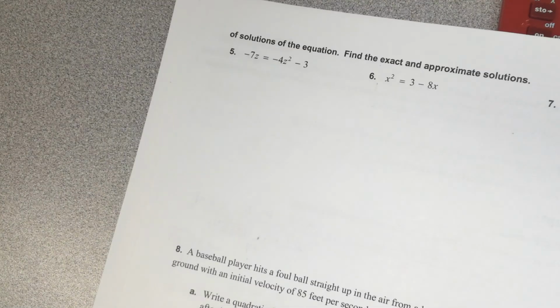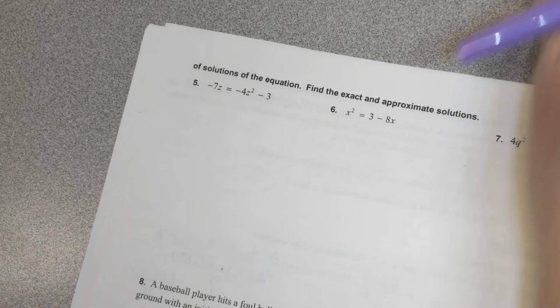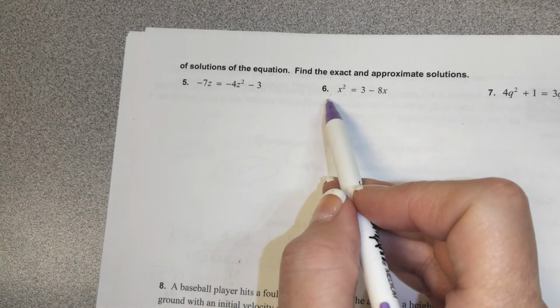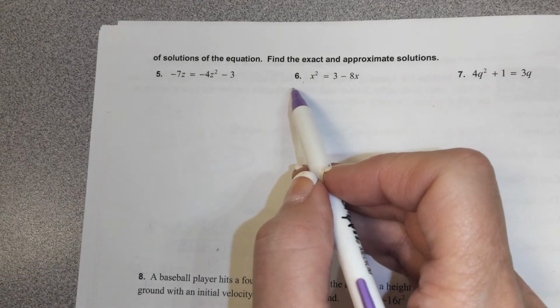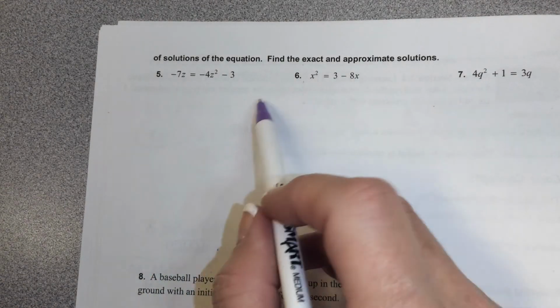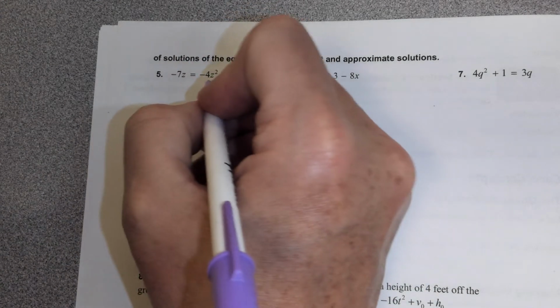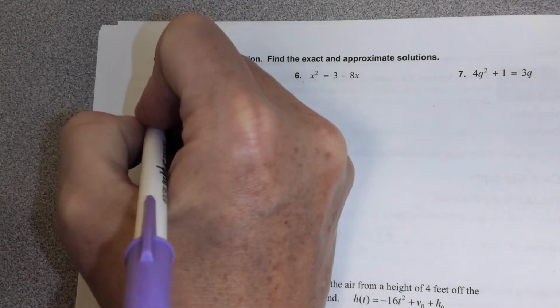All right. Moving on over here. They want us to try a couple more of these. So this time though, we're going to find the exact and the approximate solutions. I don't know that we need to do all of these, but let's do a couple. Let's look at this one. Take it over here.